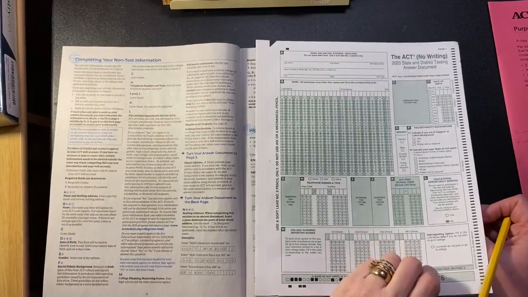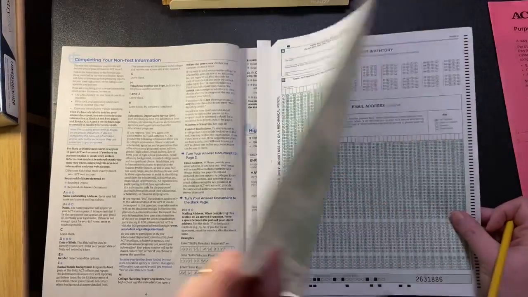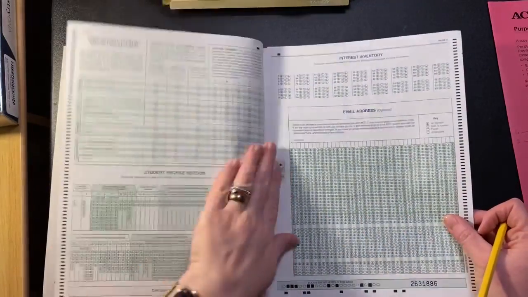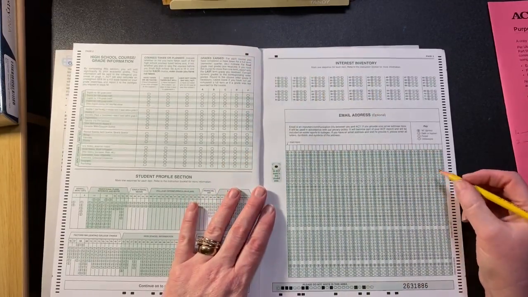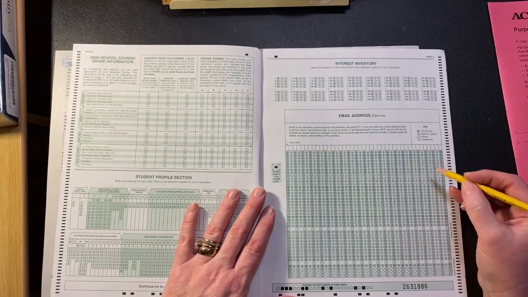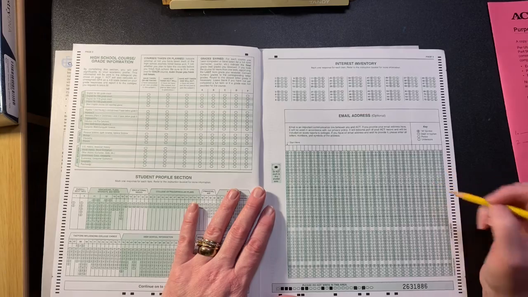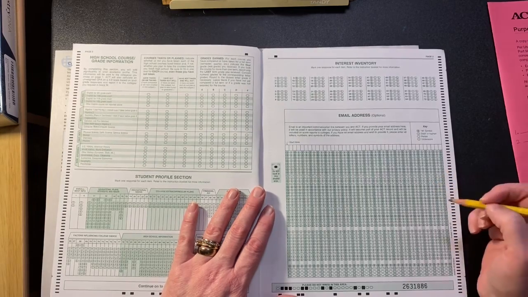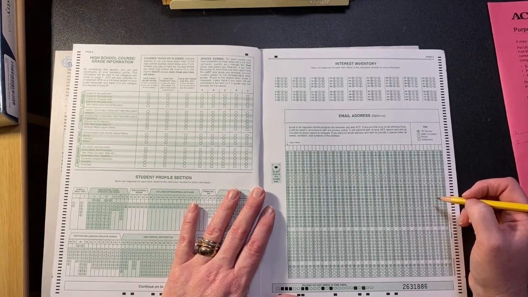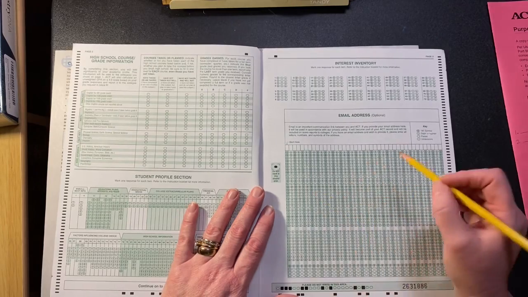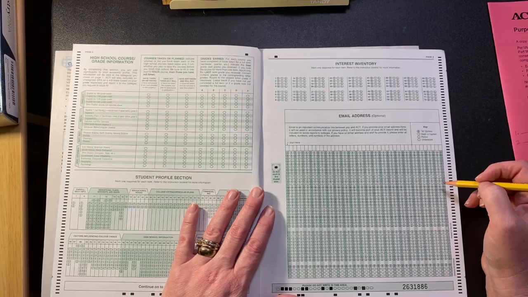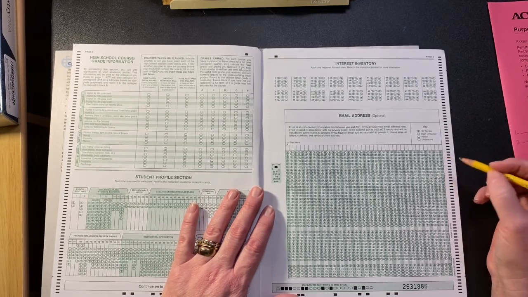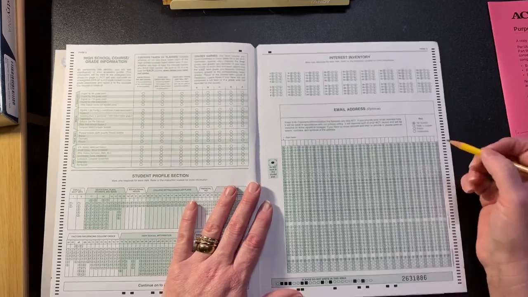Now turn your answer document, this, to page 3 and look at the email address. If you have an email address and choose to provide one, it will be used in accordance with the ACT privacy policy and included on score reports to colleges. Make sure you enter all letters, numbers, and symbols of your email address using the key provided on your answer document, and fill in the corresponding ovals below each block.